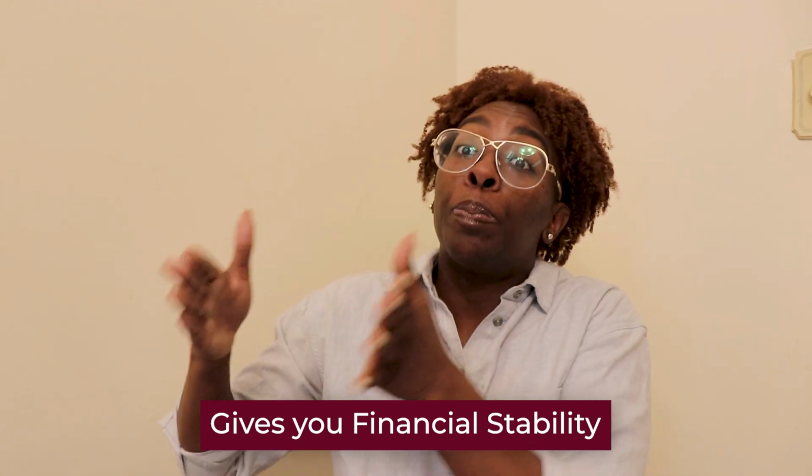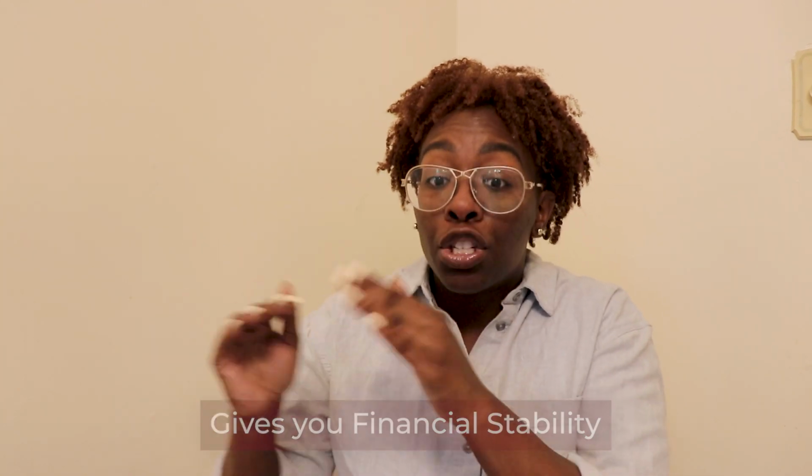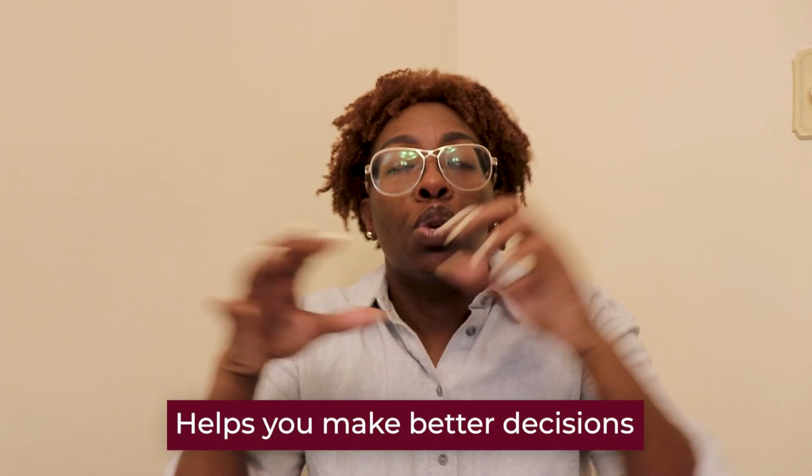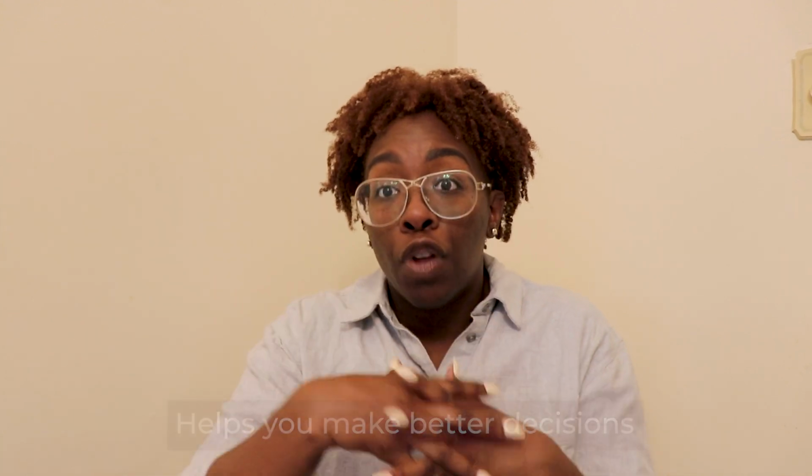First reason it's important is financial stability, right? It can help you to plan for your cash movements, especially when money is super tight, ensuring that you can meet things like payroll, pay certain vendors, meet certain expense obligations, and continue to fund your programs without interruption. Cash flow forecasting also helps you to make better decisions. When you understand how your cash is flowing in and out of your organization, you can make more informed decisions about when to spend, when to save, when to delay payments, because we have to be honest.